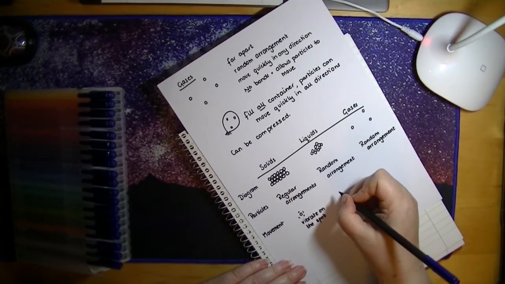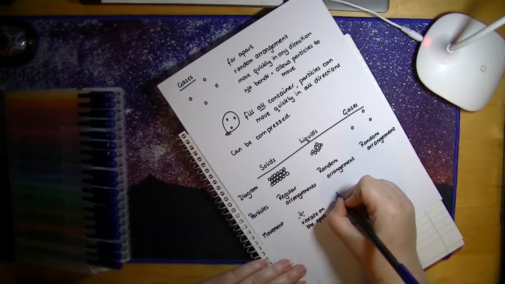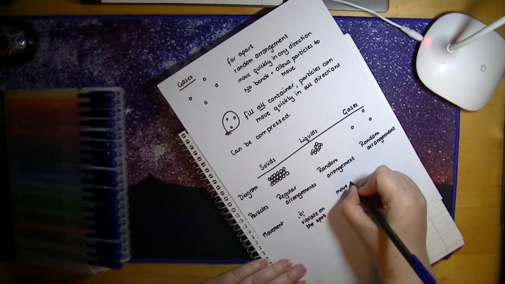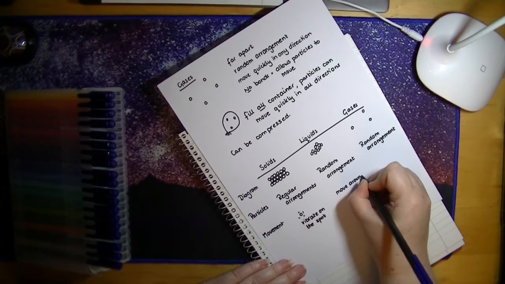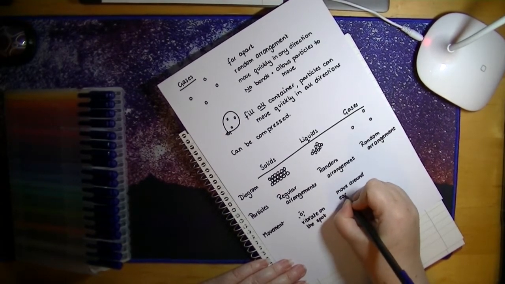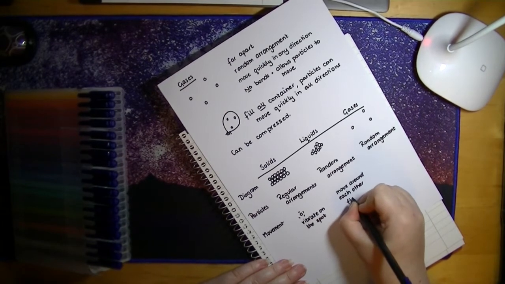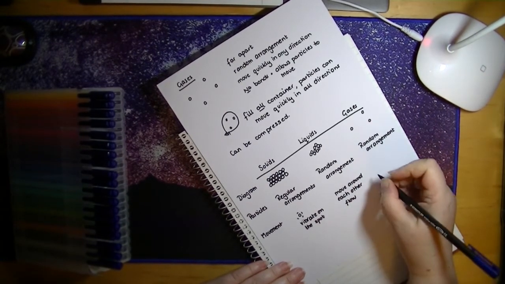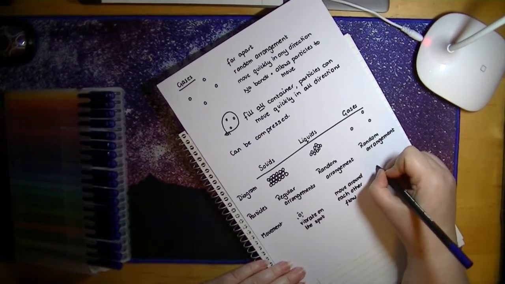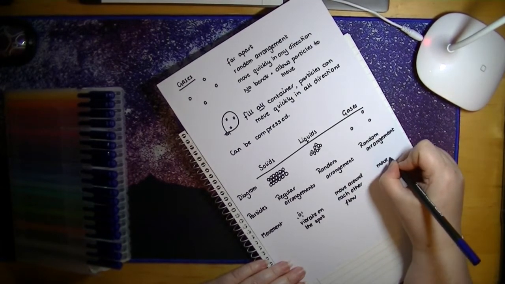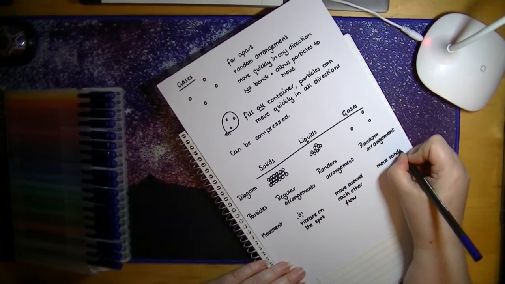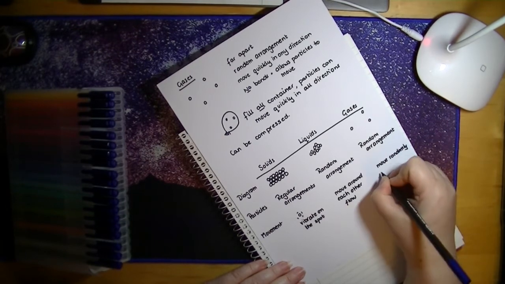Our liquids, well, they can move around each other, and these were able to flow. This is why water will flow. And then our gases move randomly in all directions, and it's quick.